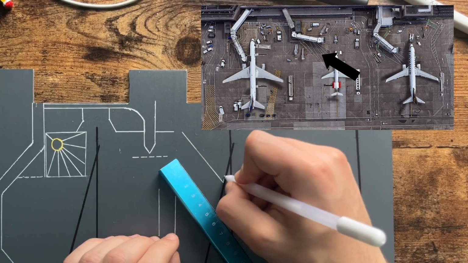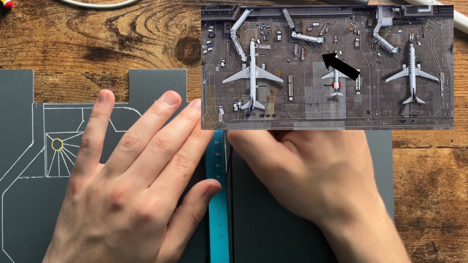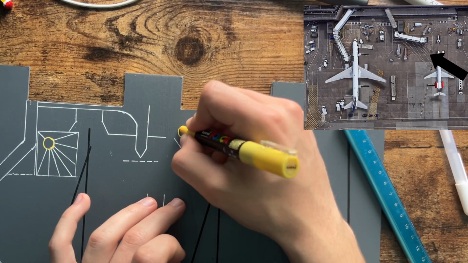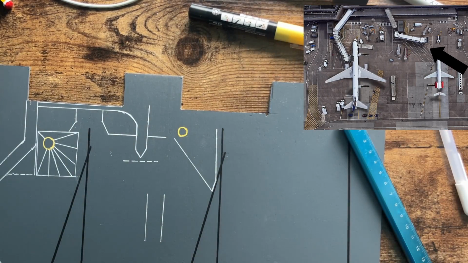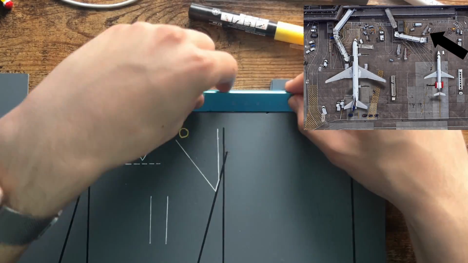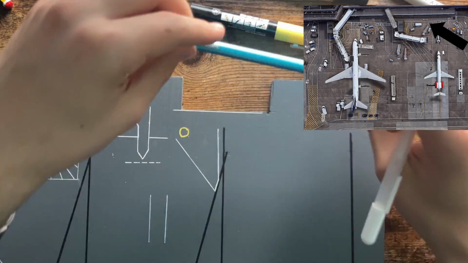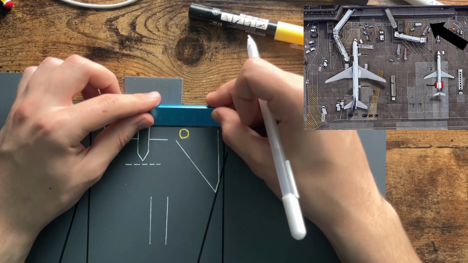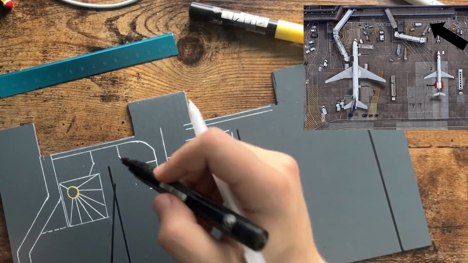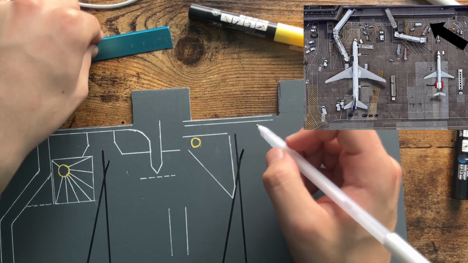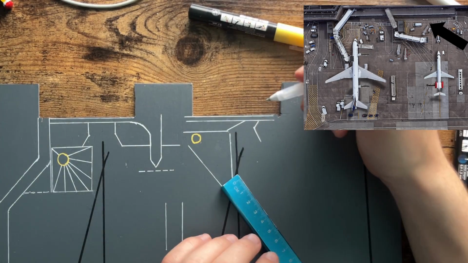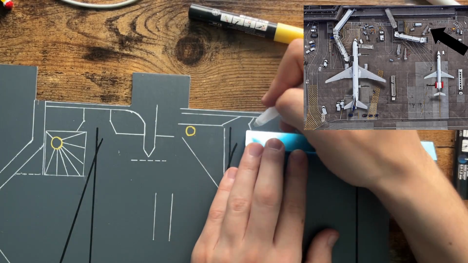Now we're drawing the second section, the second jet bridge. This part I did mess up a little bit. I'll point out my mistake in a bit when I notice it. This is another one of them yellow circles. This is, I believe, where the wheels of the jet bridge go when it's not being used, so quite important. I also extended out the diagonal taxiway so that it was at least somewhat equal length to the other one.